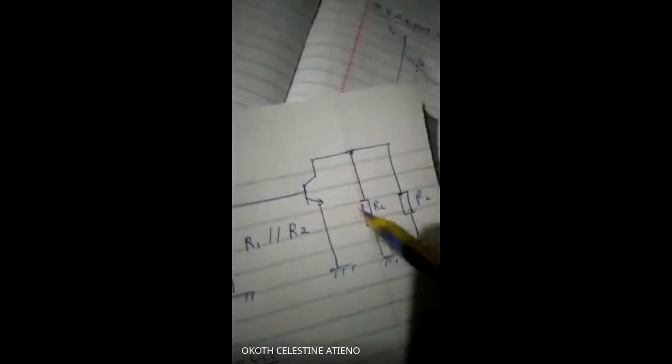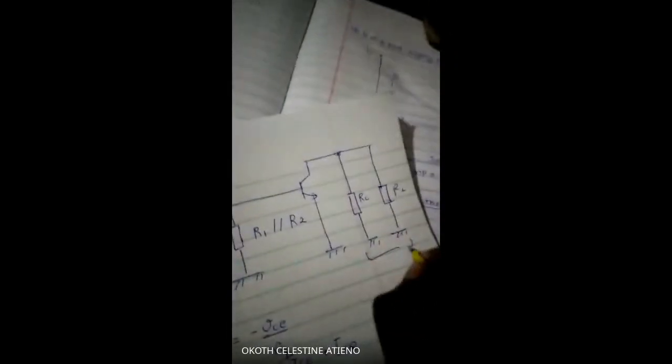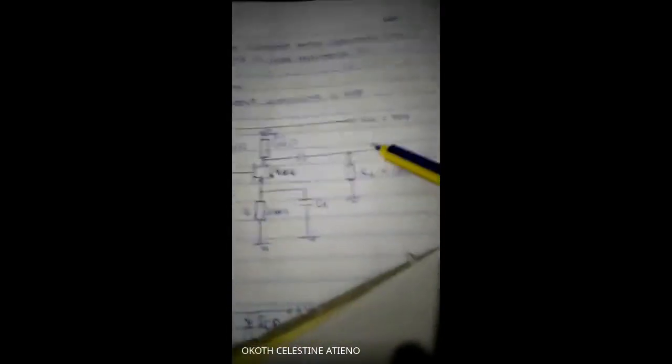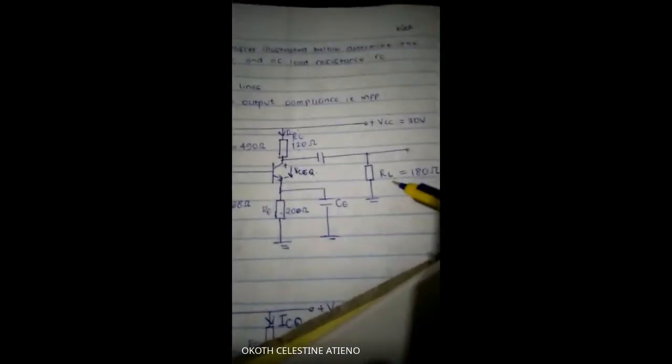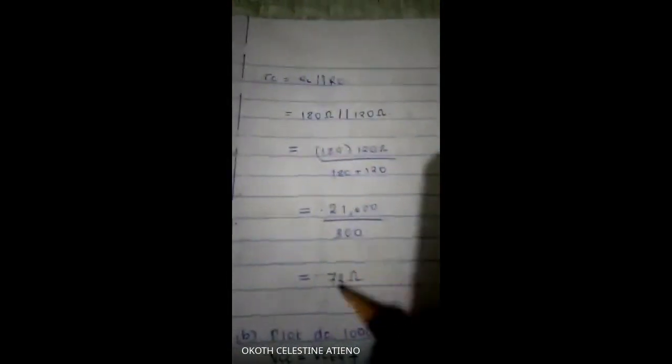So we have RC in parallel with RL, and these two in parallel give the AC load. So when they're asking about AC load resistance, they simply mean this RC in parallel with RL. It depends. If you are genius, sharp, you don't have to draw it, you just picture it. But if you feel confused, you can just draw it. Our RL was 180, our RC is 120. So we do times over plus to get your AC load at 72.